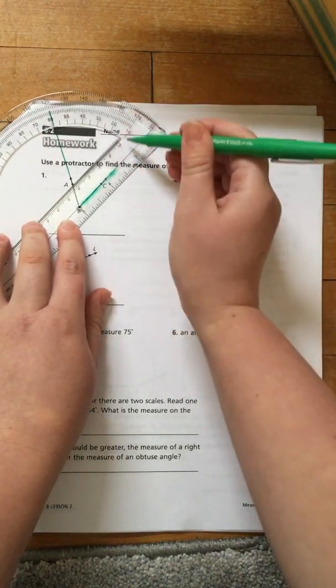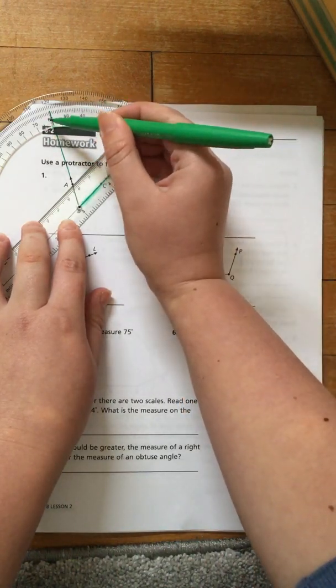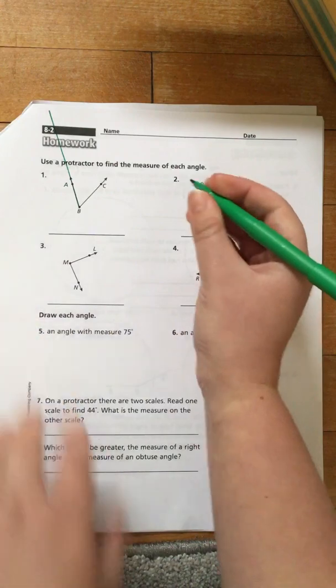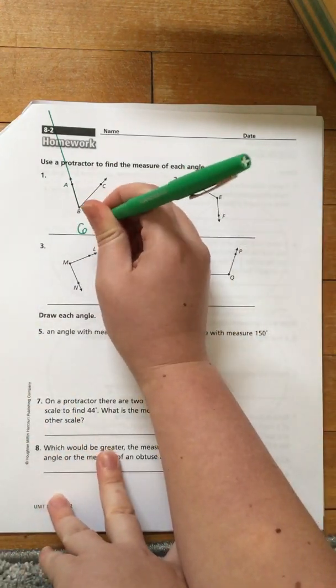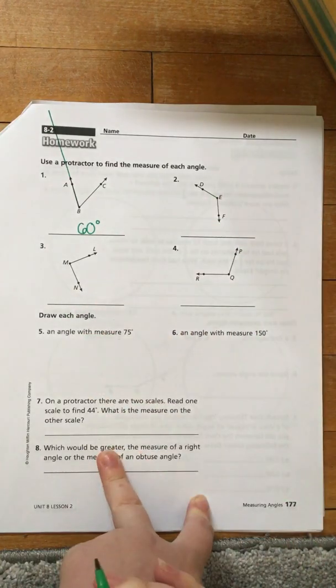And that looks like it's about 60 degrees. See how when I'm looking at the inside numbers, I can see 60 right there? So all you have to do is write 60 degrees. Okay, you're going to do that for those ones as well.